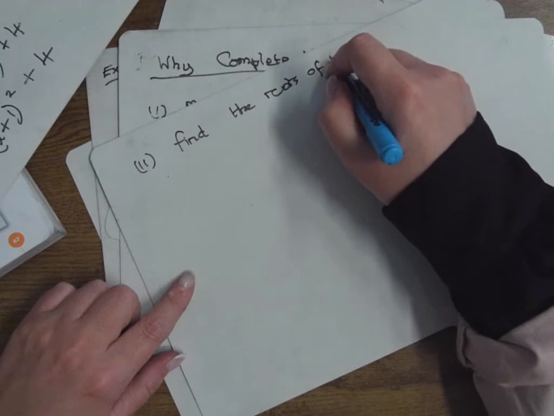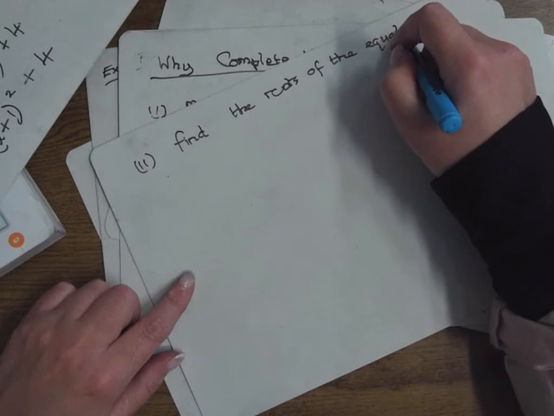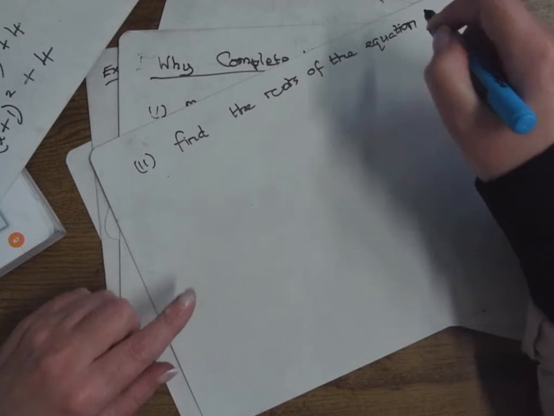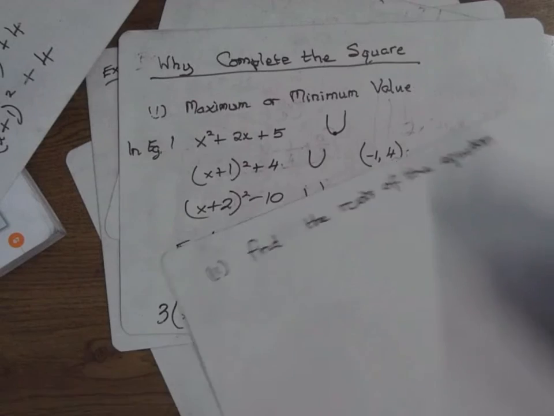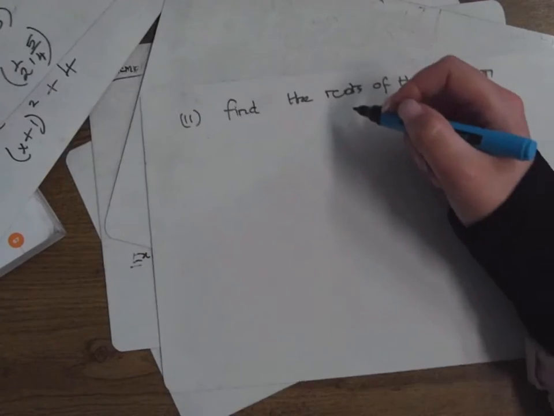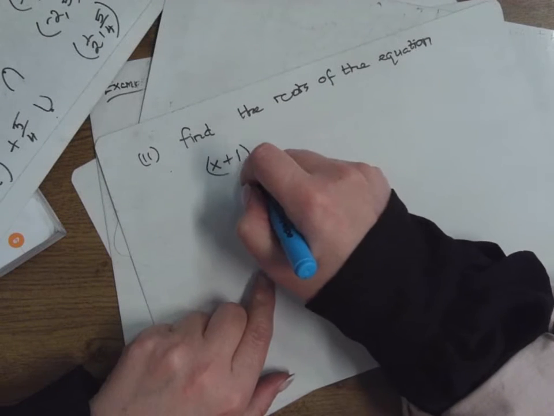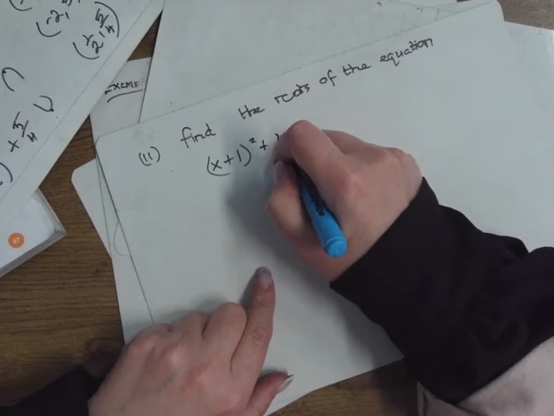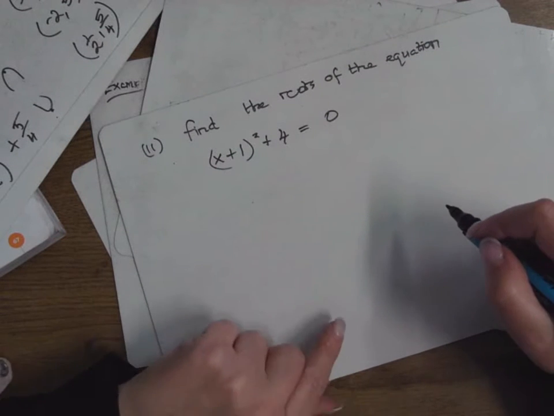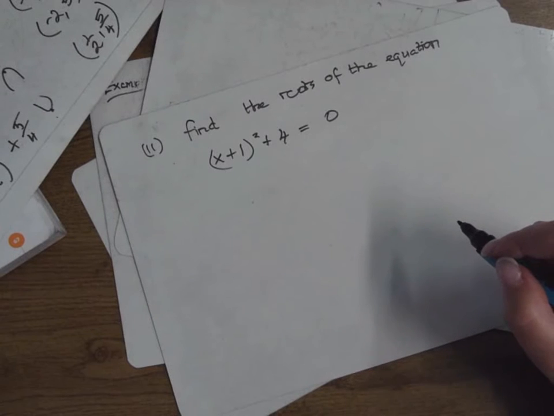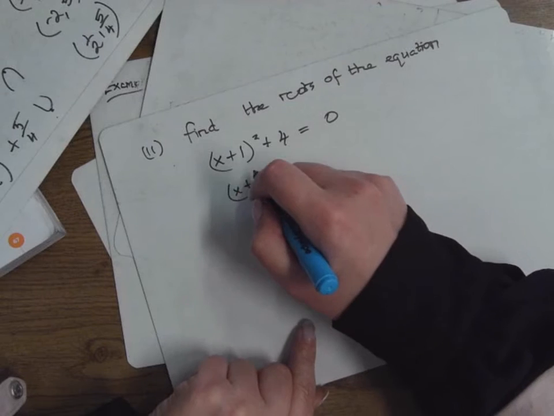Right, so we would have been able to find the roots of the equation before using the minus b formula, isn't that right? Or using factors if there were factors available. But if it's in the completed square form, we can find the roots quite easily. So if I have (x + 1) squared plus 4 equals 0, I can solve that rather than multiplying it out and using the minus b formula.